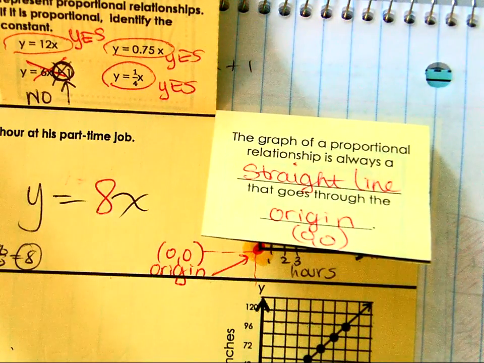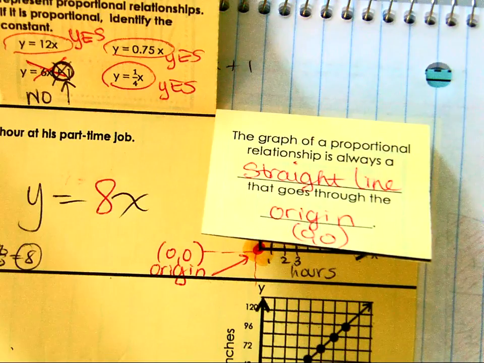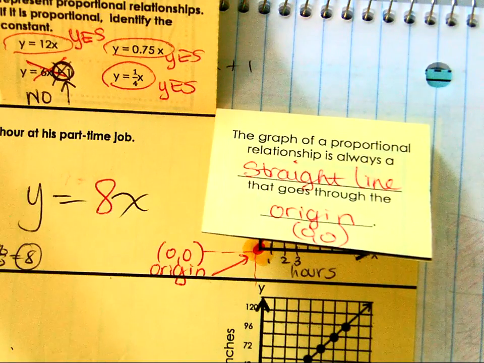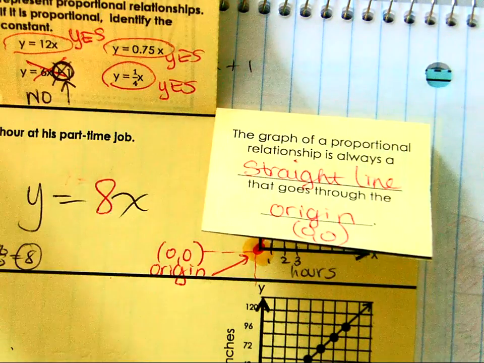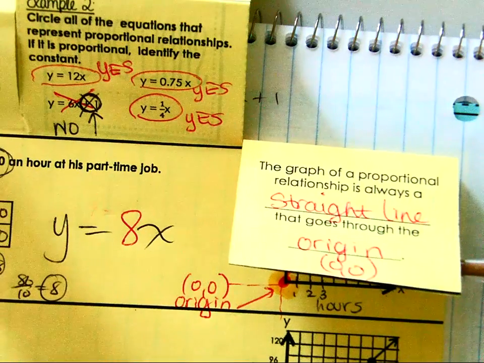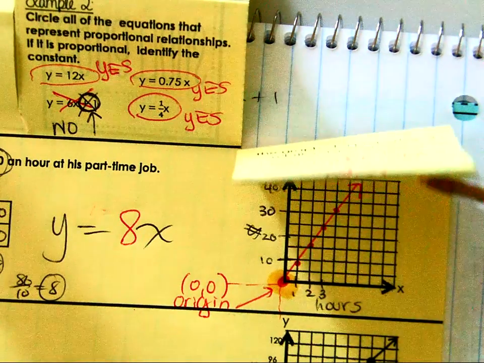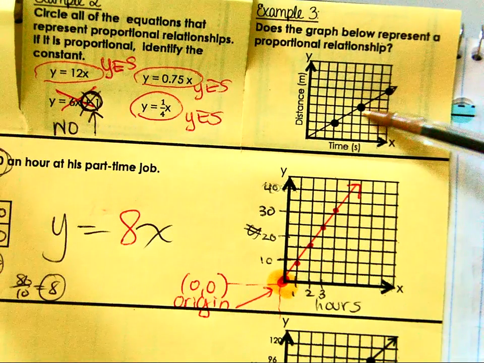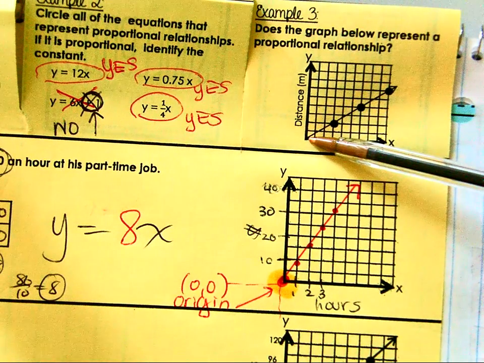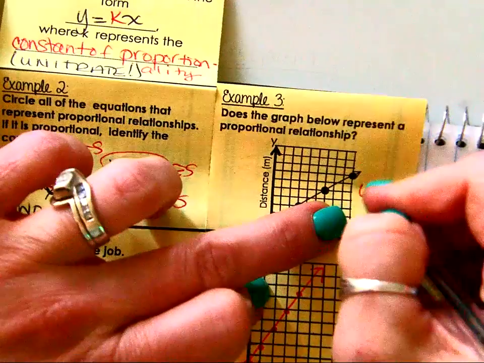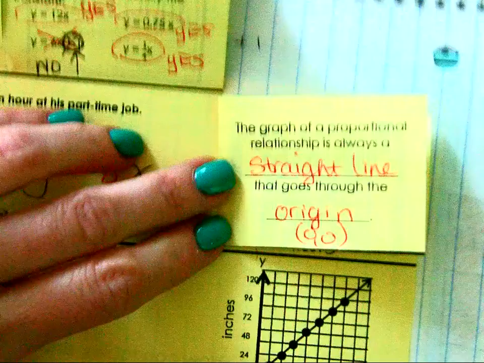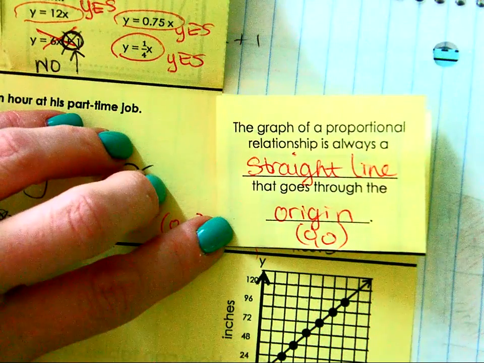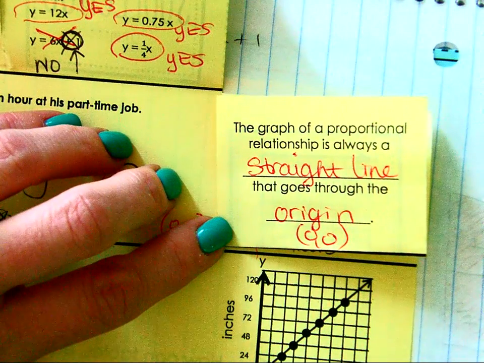Okay? So, let's flip this up. It's a straight line through the origin. Yes, it's proportional. Is this a proportional relationship? No. Yep. Straight line through the origin. Yes. Yeah, Reese. If it's a straight line that goes through the origin, it's 0, 0. That's the coordinates of the origin.